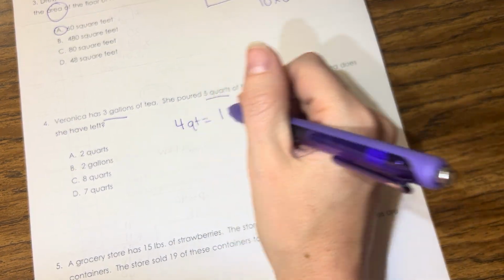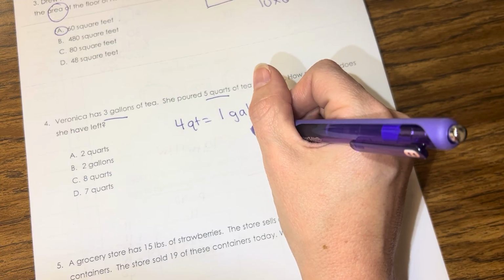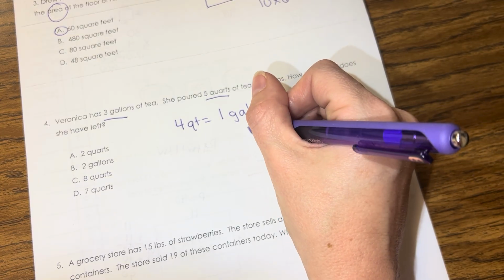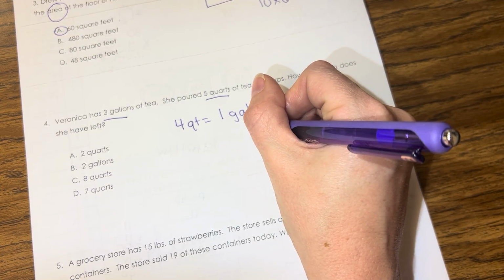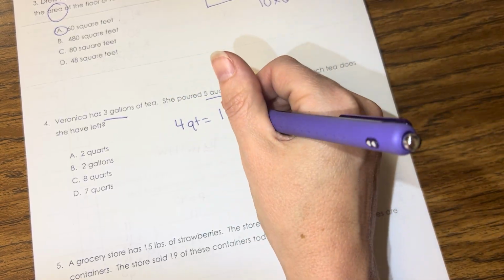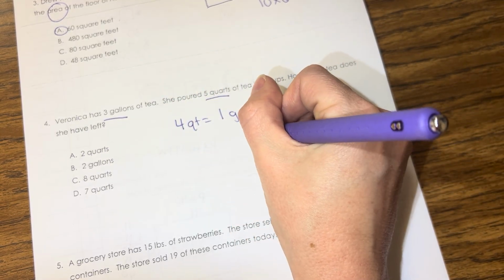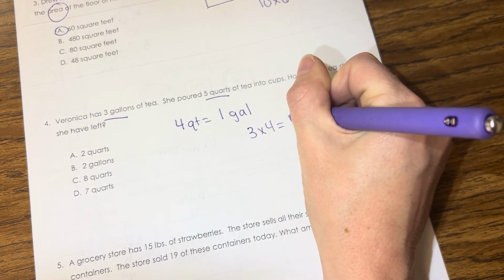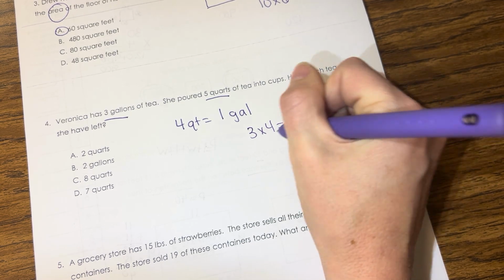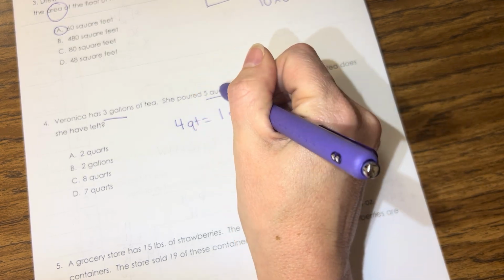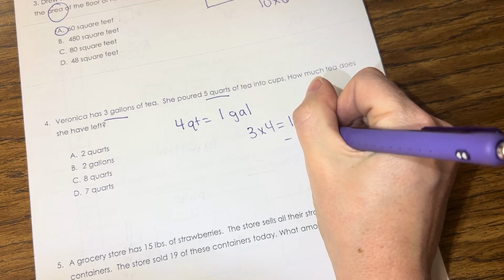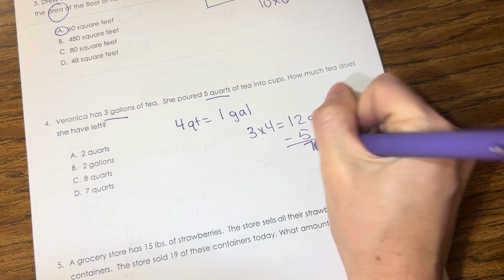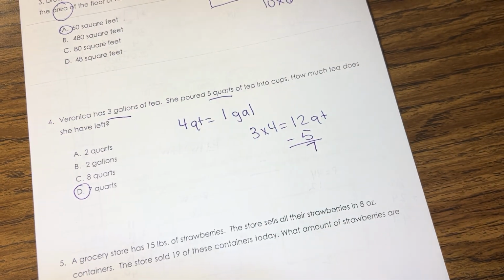Okay, so if I have 3 gallons, then how many quarts would I have? I have 3 gallons times 4, which would give me 12 quarts. So if I have 12 quarts, then she poured 5 quarts. So 12 minus 5 gives me 7. So the answer is D.